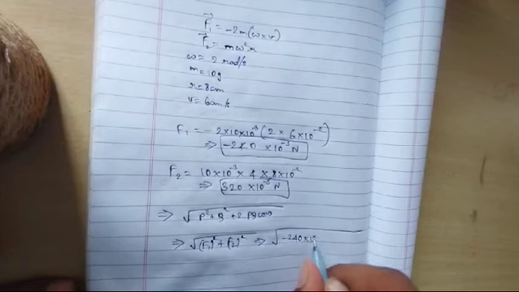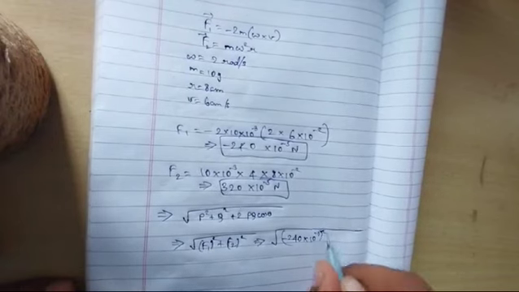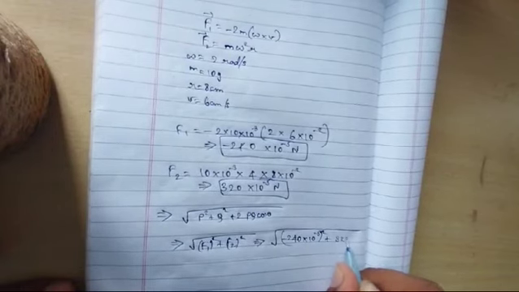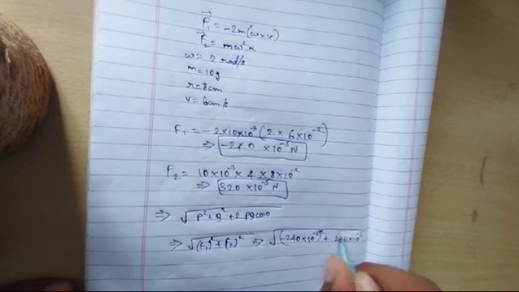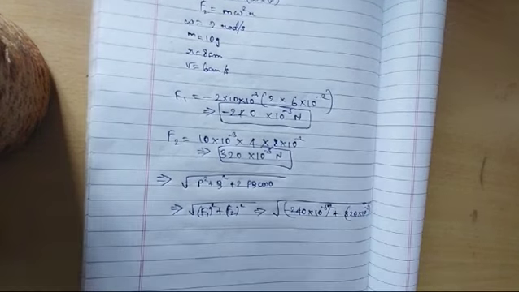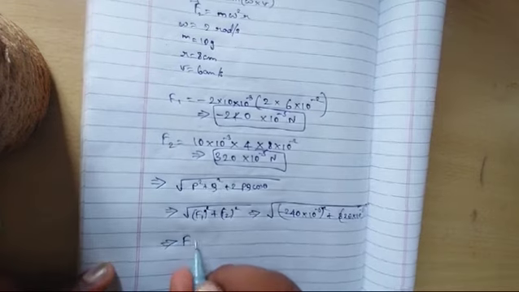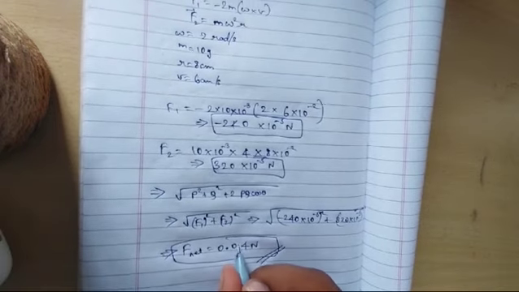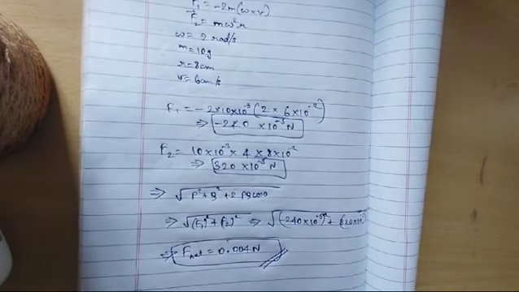So 240 into 10 to the power minus 5 whole squared plus 320 into 10 to the power minus 5 whole squared. Now on further calculation, F net is given as 0.004 Newton. So hence we can solve such a problem by just making sure that we use the right formulas and perform the correct calculations that are required.